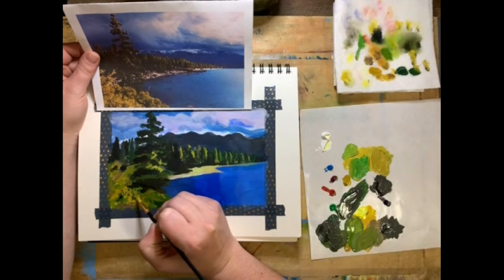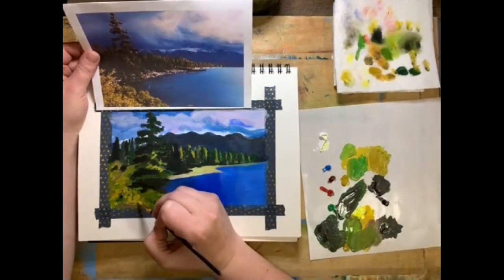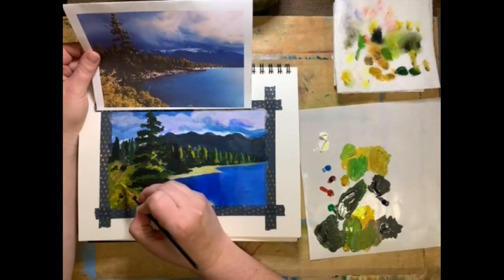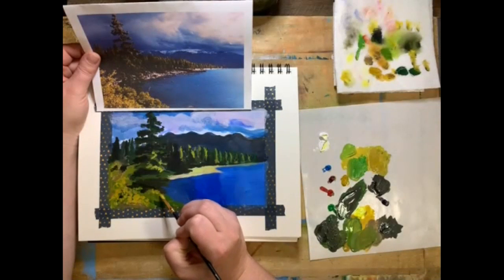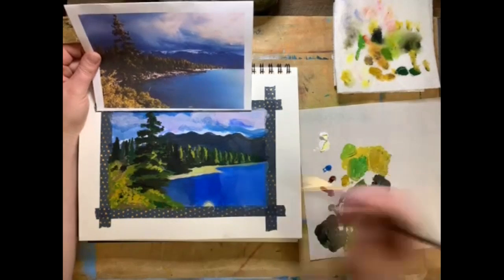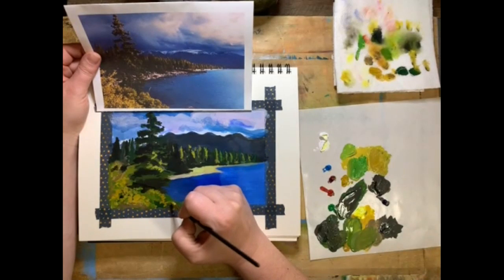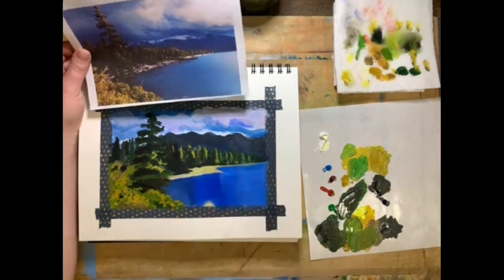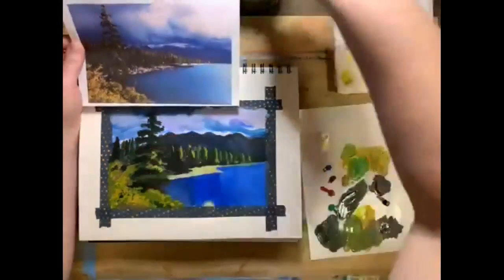Over to these bushes a little bit, just building up some of that too. Highlight over here too.